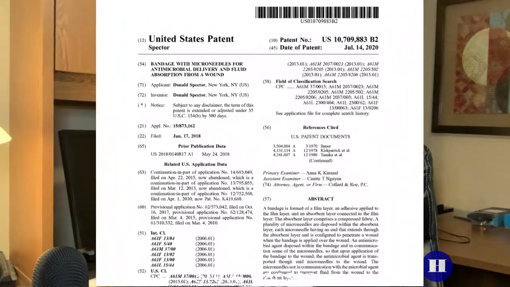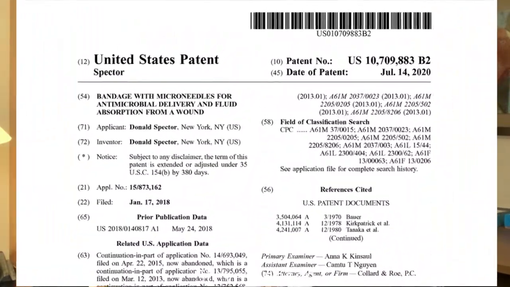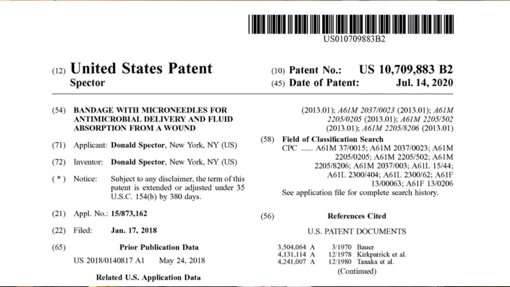Now, to help you out, I'm going to show you a recently issued patent. This isn't one I worked on. It's just one I got off the Patent Office database. It was issued on July 4th of this year. It's called Bandage with Microneedles for Antimicrobial Delivery and Fluid Absorption from a Wound.